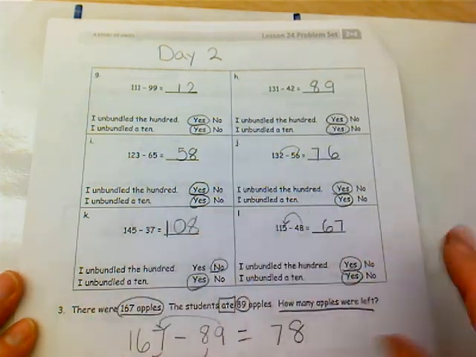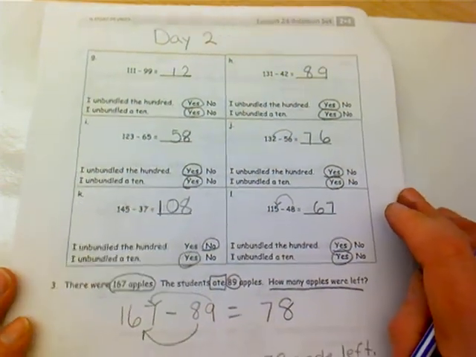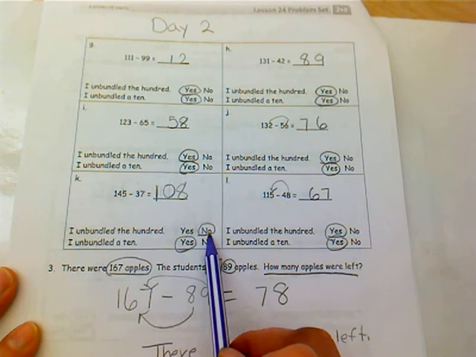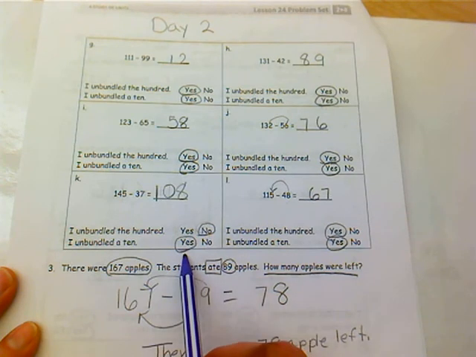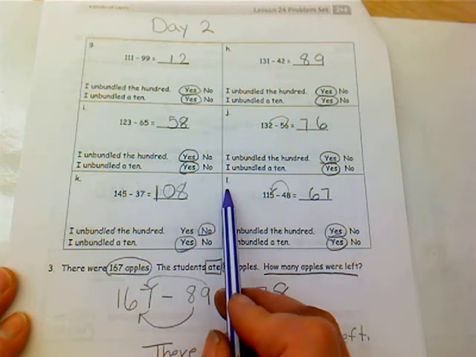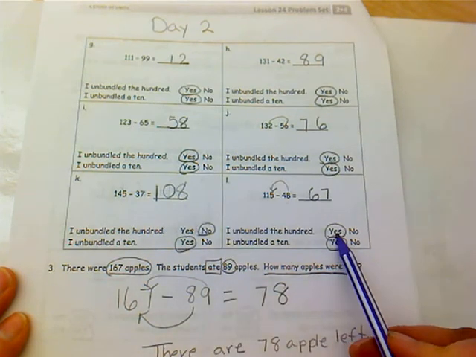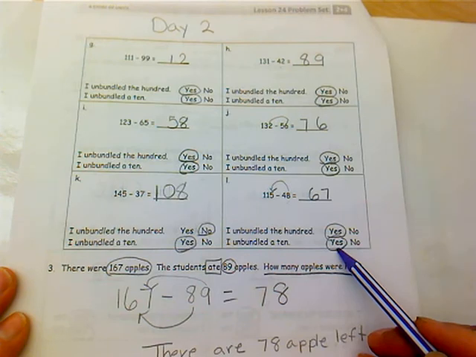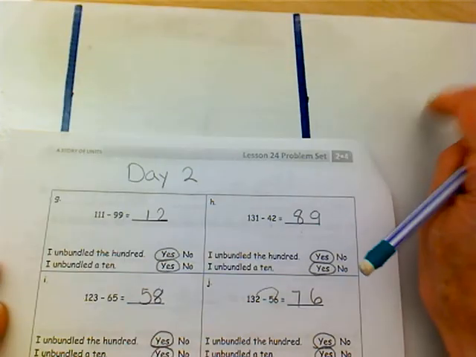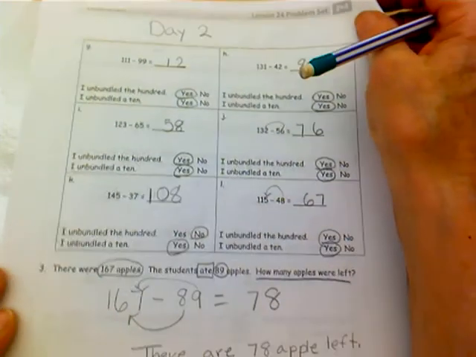And if you're missing these, you need to go back and do them again on your place value chart. On letter K, no, I did not unbundle 100, but I did have to unbundle a 10, leaving me with 108. And on letter L, yes, I had to unbundle 100, and yes, I had to unbundle a 10, leaving me with 67. Please remember that you needed to do those on your place value chart.